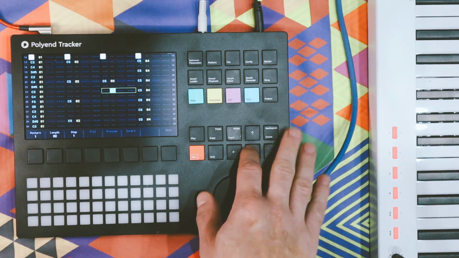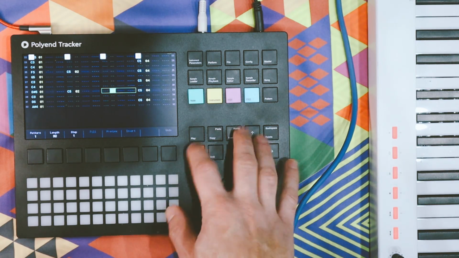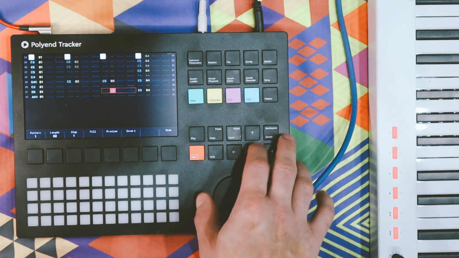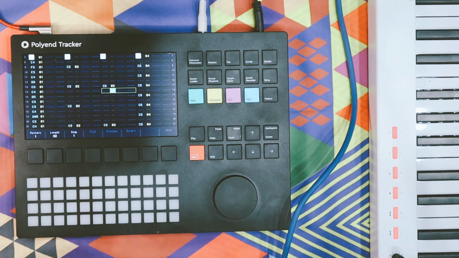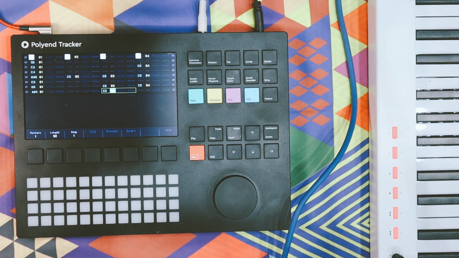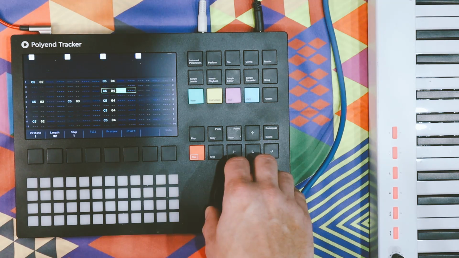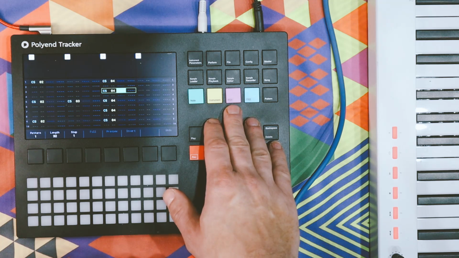I'm a silly boy. I forgot that last snare. Let's put that guy in there, and maybe we could just... So let's get a little more interesting. We have these little effects here for each step.